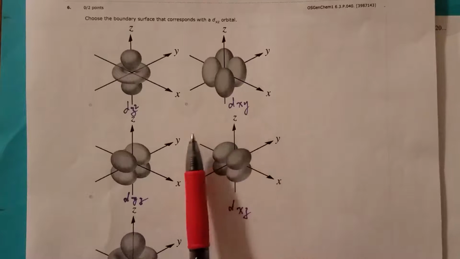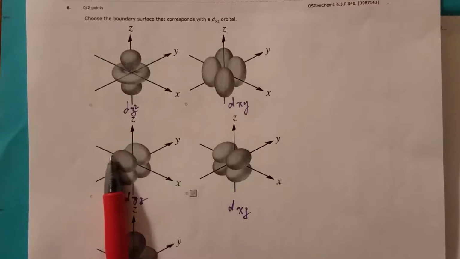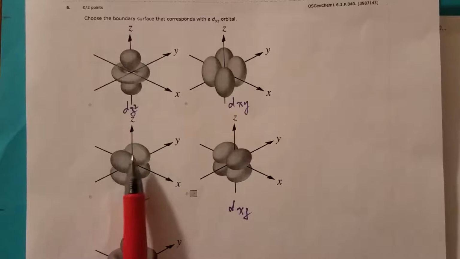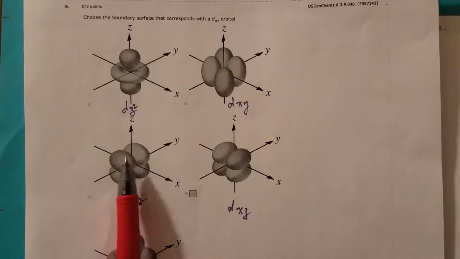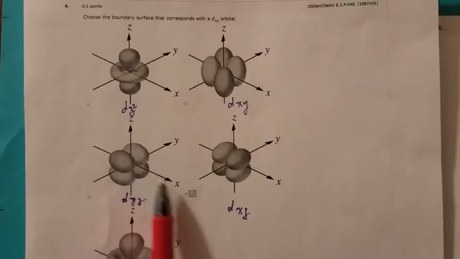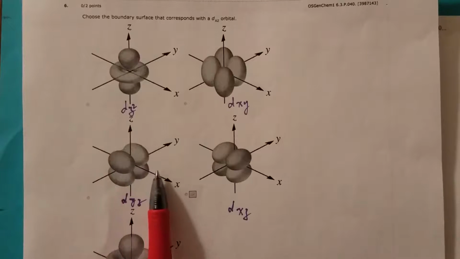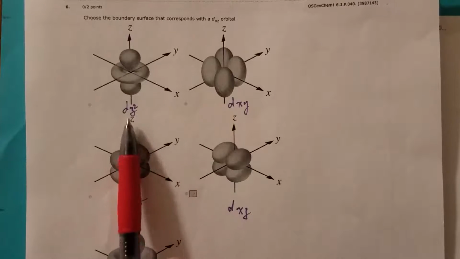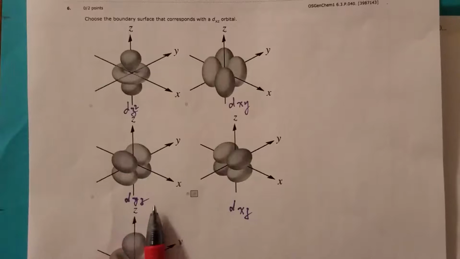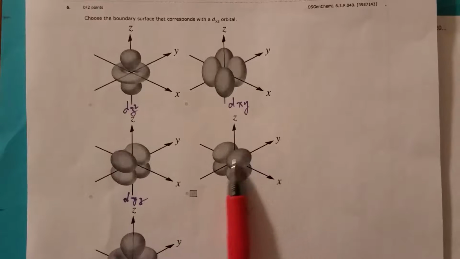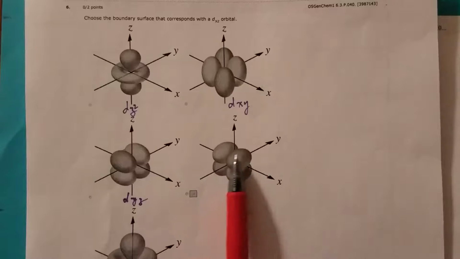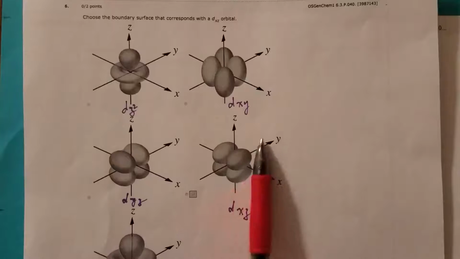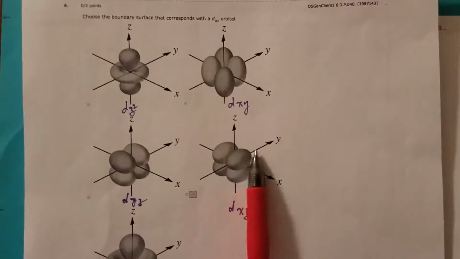Okay? So now look at this one. This one, there's nothing along the x-axis. If you look at the electron density or the orbital, nothing along the x-axis. So therefore, it has to be the yz plane. So that's called a dyz. And here, there's nothing along the y-axis. So normally, there should be no electrons found right there.